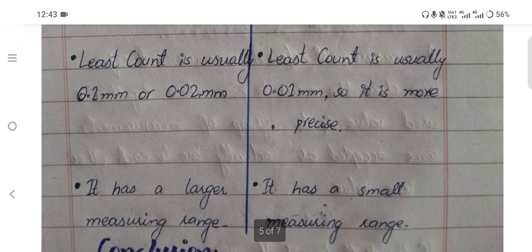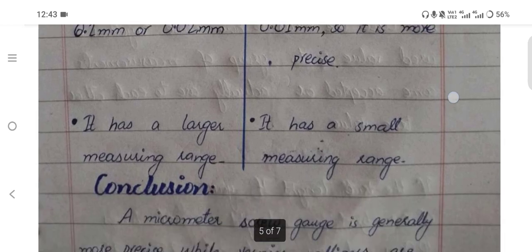The least count is usually 0.1 millimeter for the vernier caliper, and the least count is usually 0.01 millimeter for the micrometer screw gauge.